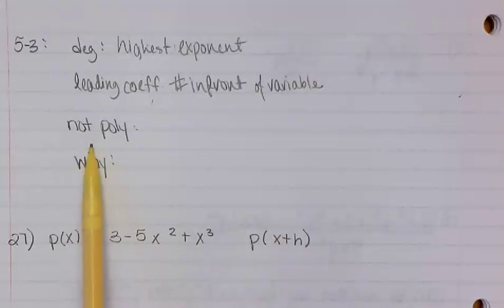Why something is not a polynomial? Well, first and foremost, we are only looking at one variable.